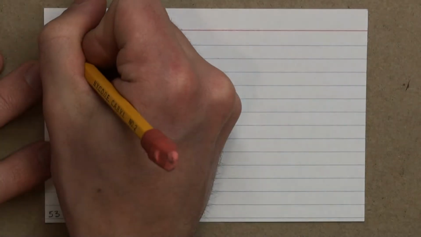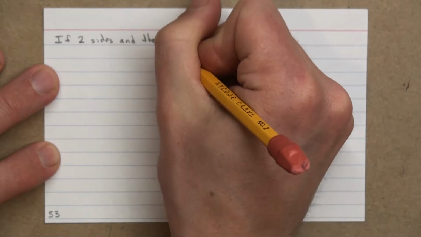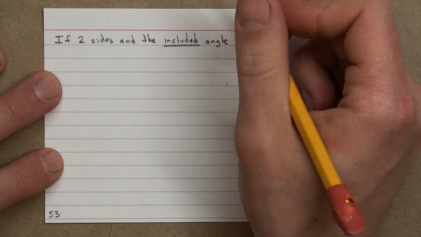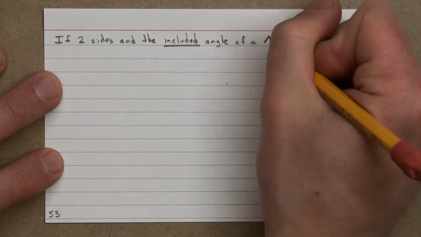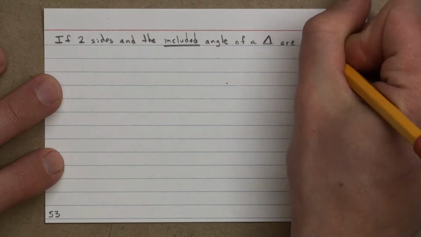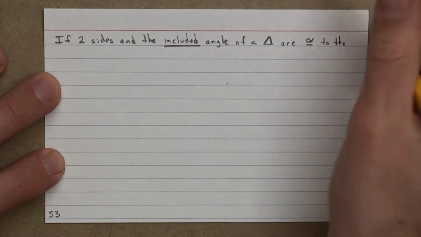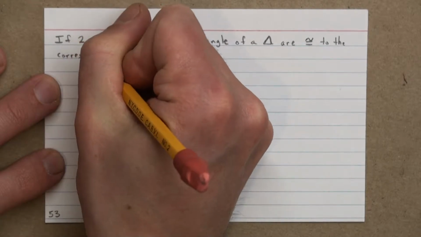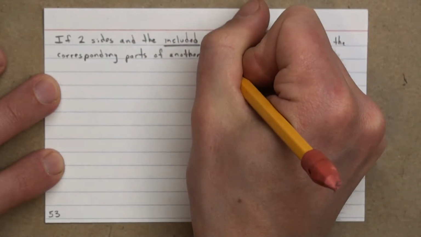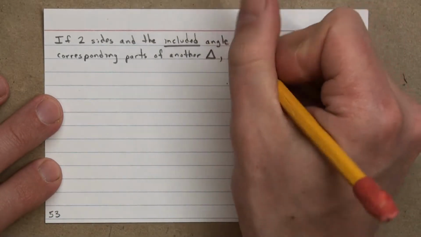If two sides and the included, underline the word included, angle of a triangle are congruent to the corresponding parts of another triangle, comma, then the triangles are congruent.